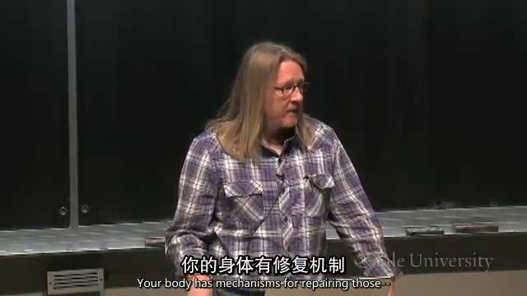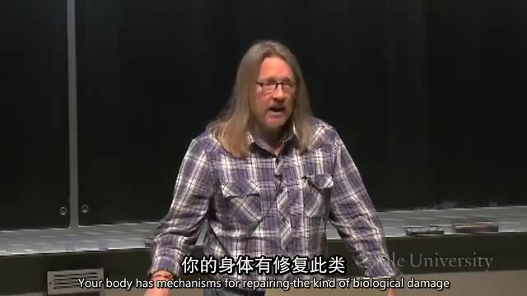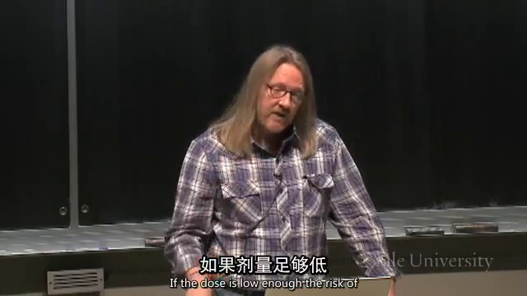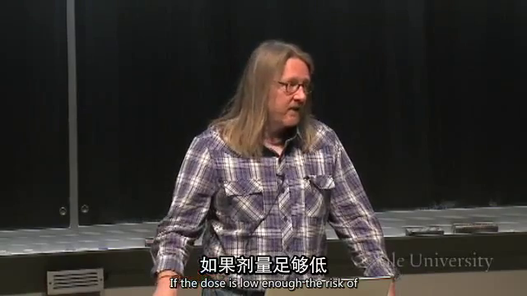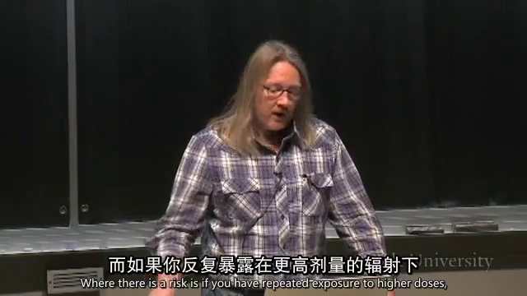Your body has mechanisms for repairing the kind of biological damage that's done by ionizing radiation. And so if the dose is low enough, the risk of some permanent damage is fairly low.